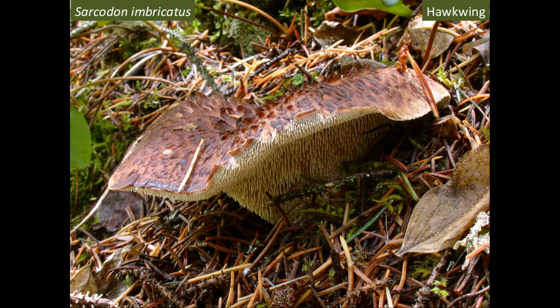Anyways, Sarcodon imbricatus is the type species for the genus Sarcodon. It's very distinctive. It's quite large. It can grow up to almost 8 inches, 20 centimeters across. It has these really noticeable scales, upright scales, large scales, particularly in the center of the cap. It tends to dip in the center, become somewhat depressed in the center.